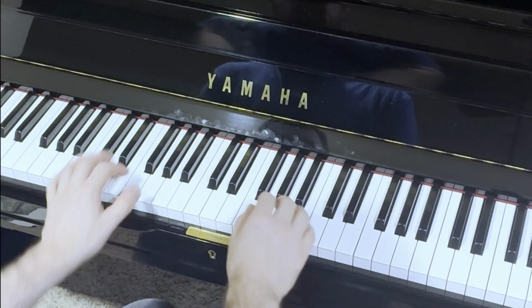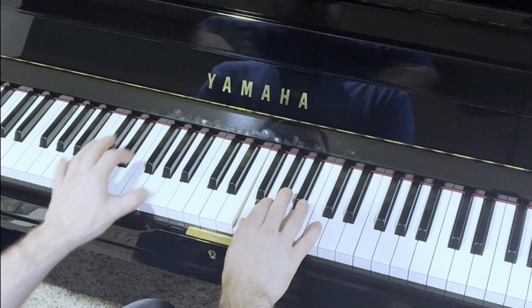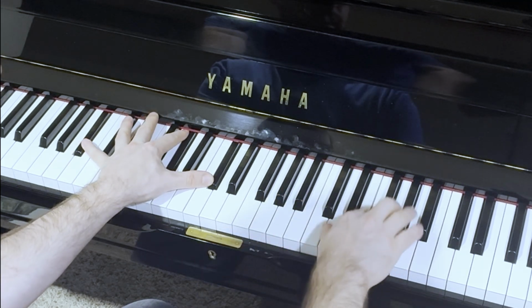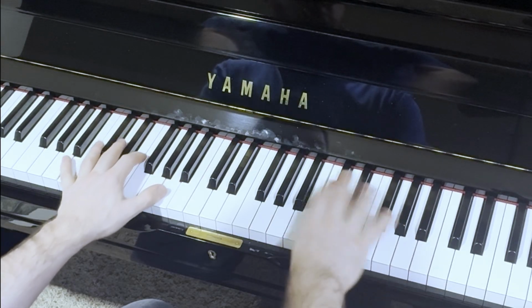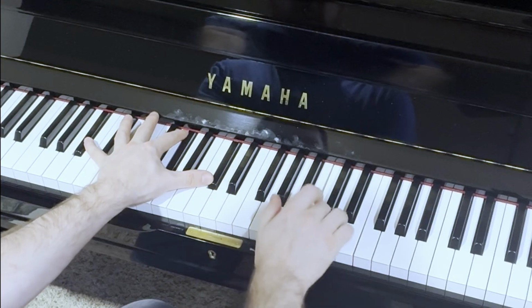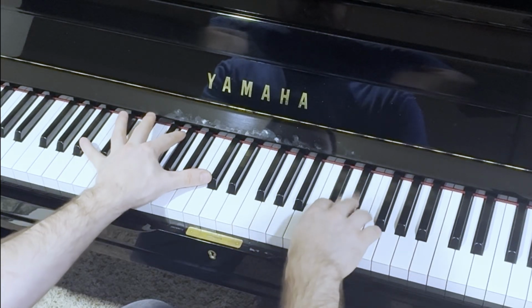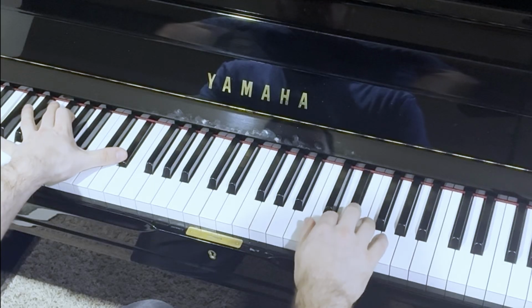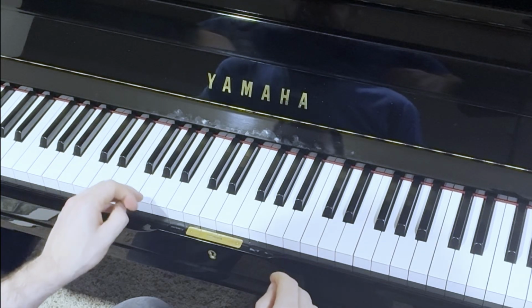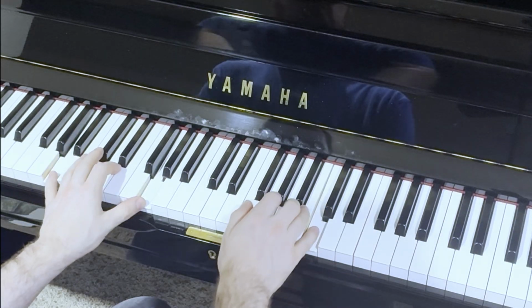So even on the A7 alt, you got that F triad, right? To a F minor triad also. Yeah, so let's look at that a little bit. Let's look at the A7.